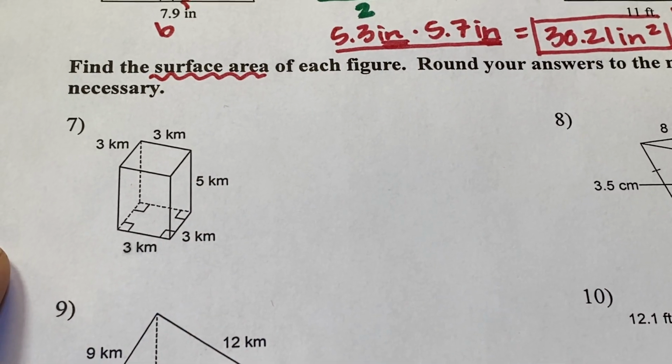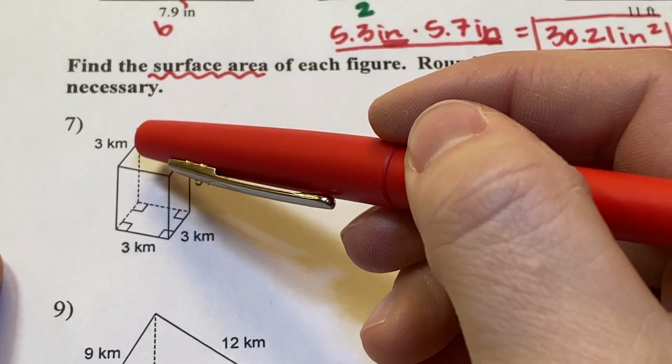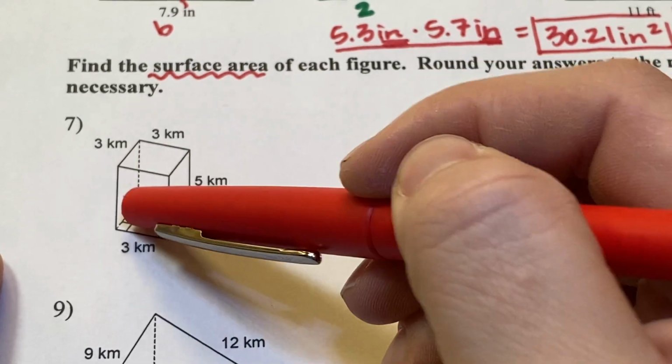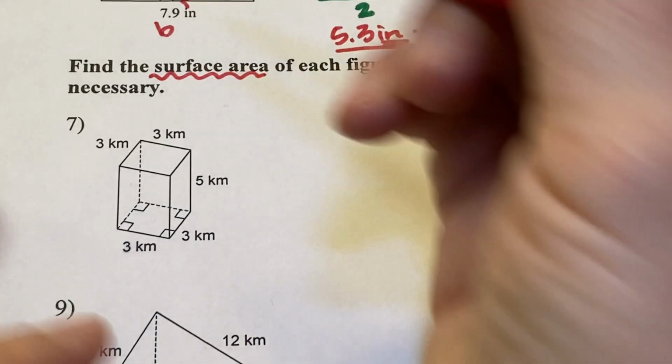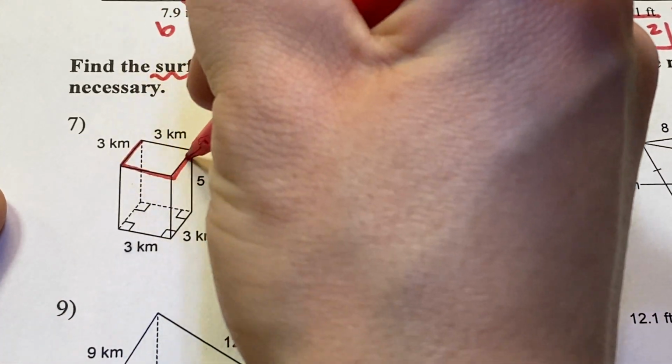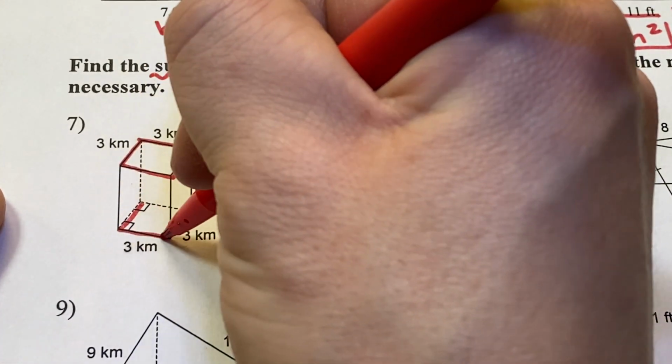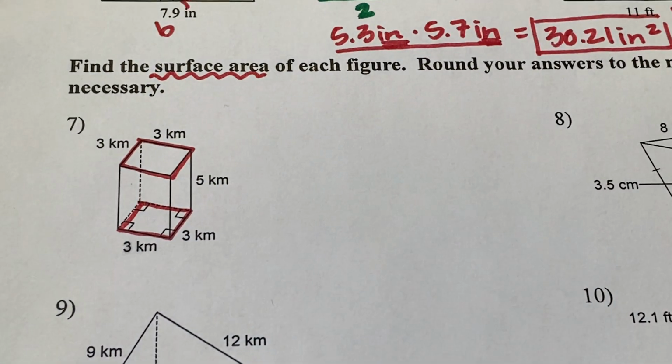We need to find the area of all the faces, top and bottom, and each side. So let's go ahead and find the area of the top and the bottom squares first, because guess what? They're going to be the same, right?